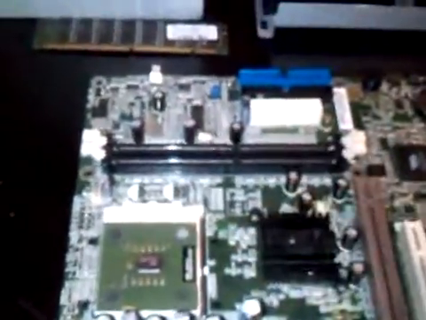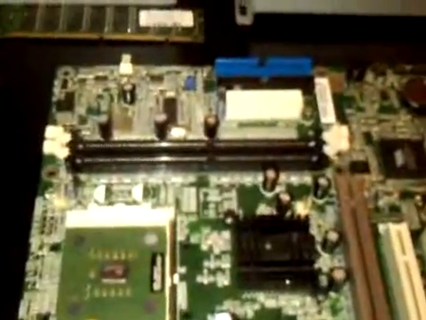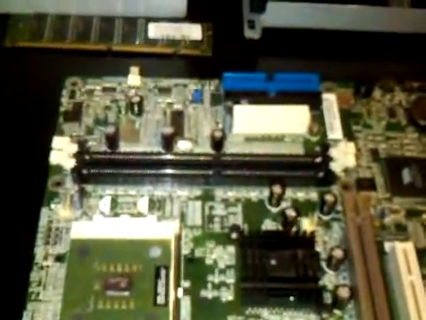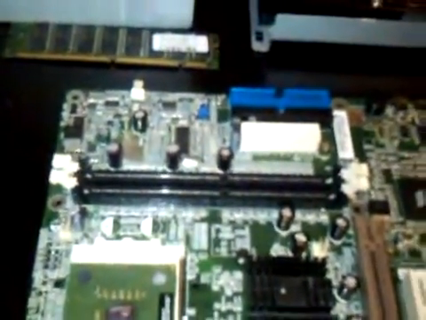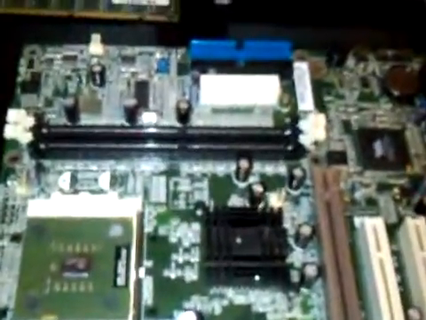What I was saying about the cooling fan is that it attaches on top here. I don't have a cooling fan right now, but the fan goes here and plugs into a connector. Some plug into the connector on the board. Some connect directly to the power supply, depending on the type of motherboard that you have.